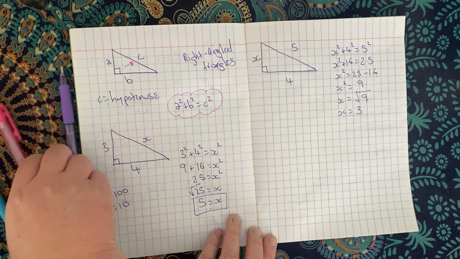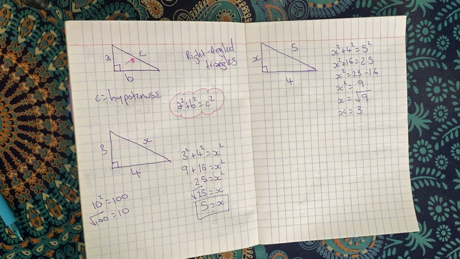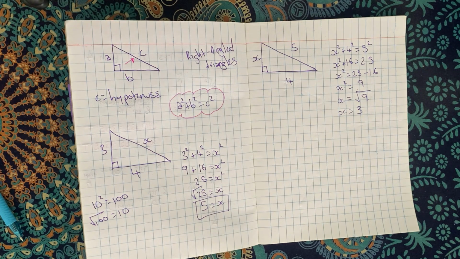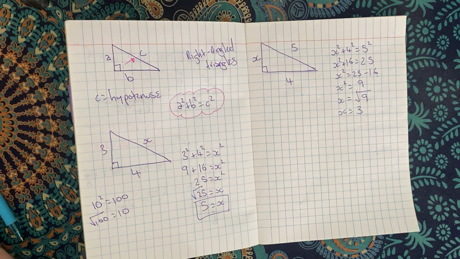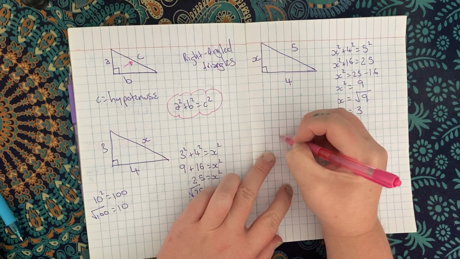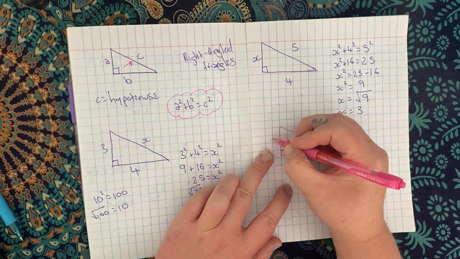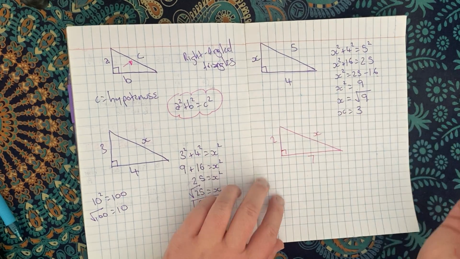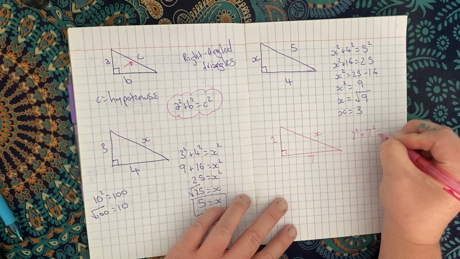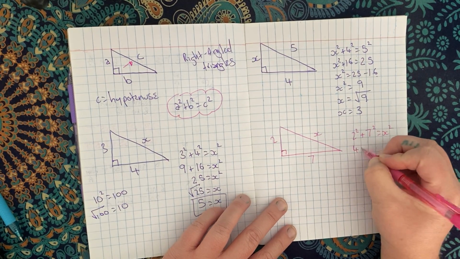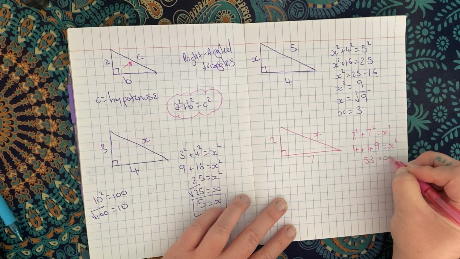Now it can get a little trickier with decimals, but you're allowed to use a calculator for that. And I'm going to have to grab my calculator. So we can definitely do these where the answer is sometimes a horrible decimal, but that is totally fine. Let's say that I have a triangle that looks like this. I'm going to call this one 2, and this one can be 7, and this can be x. I'm going to follow the same rule. 2 squared plus 7 squared equals x squared. 2 squared is 4, 7 squared is 49. Put these together, you get 53.